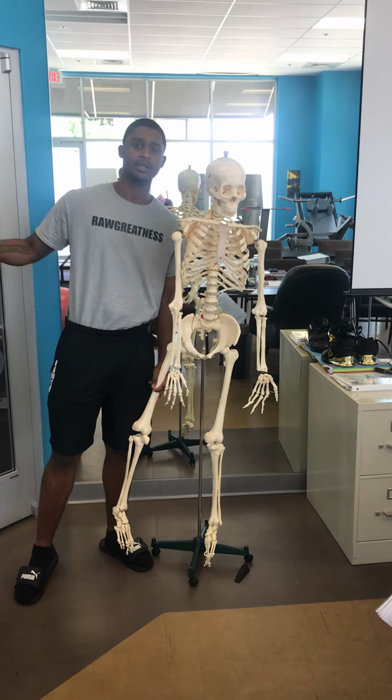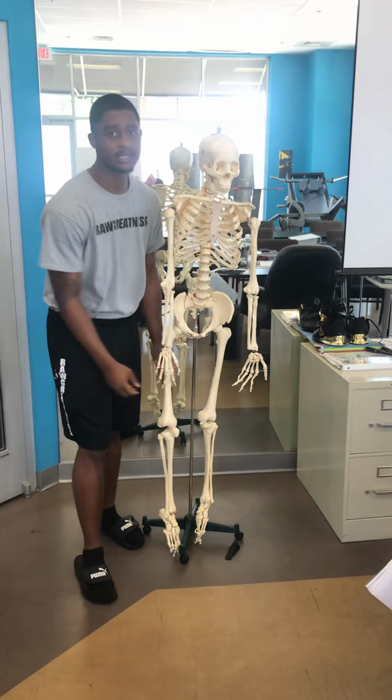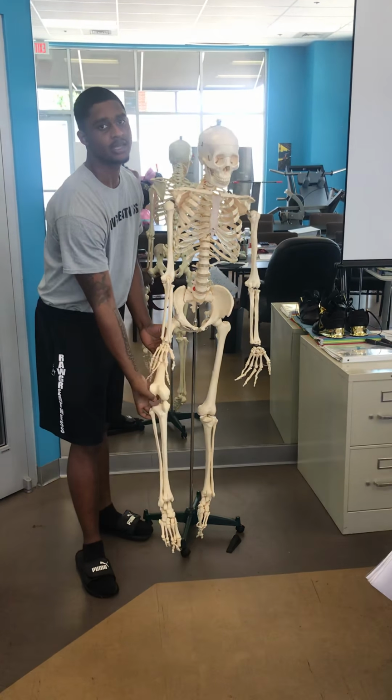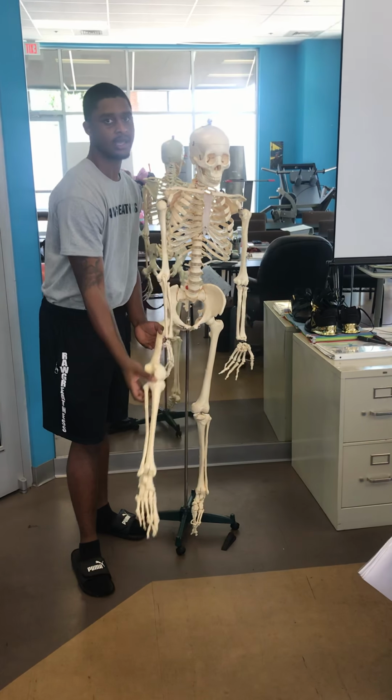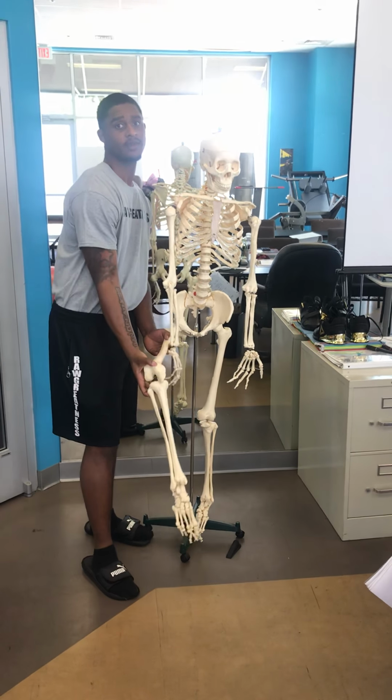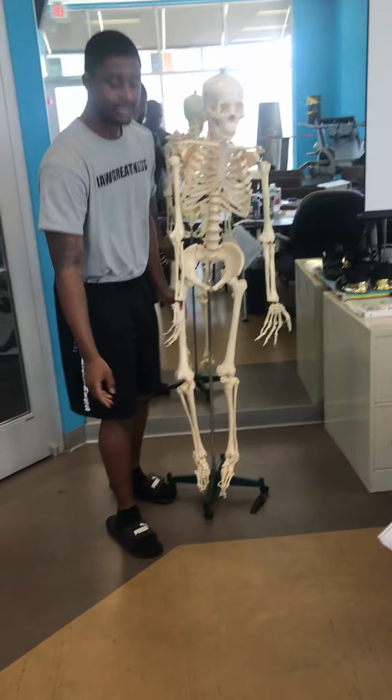It brings it down. It flexes the knee because it's a two joint muscle. It extends the hip, and it doesn't extend the hip. I mean flexes the hip. Flexes the hip, and that's it.